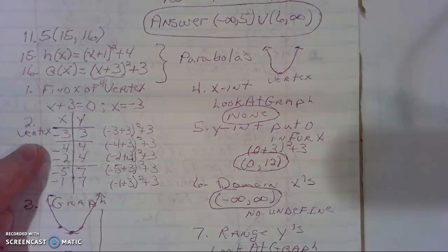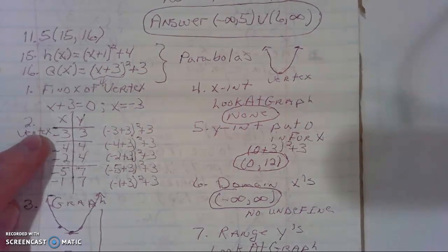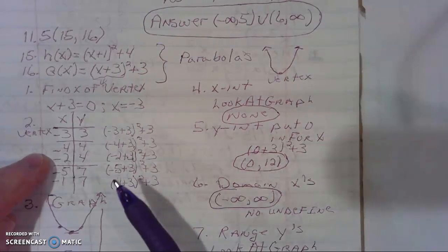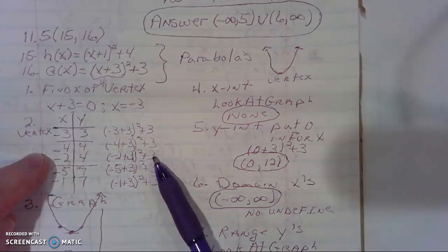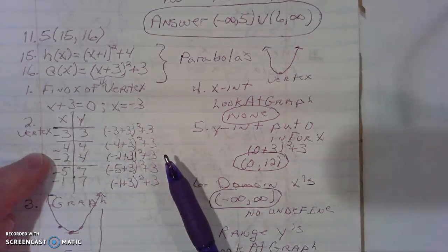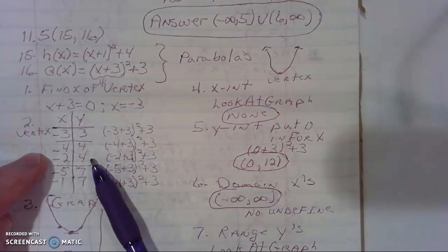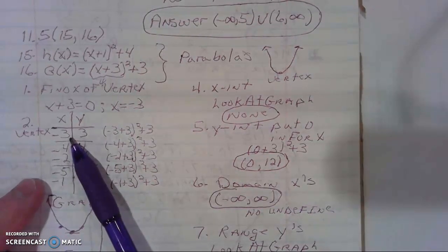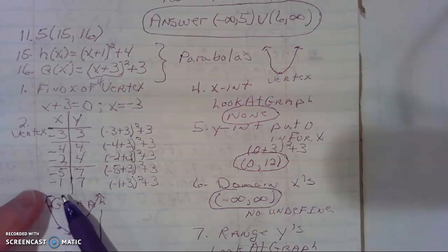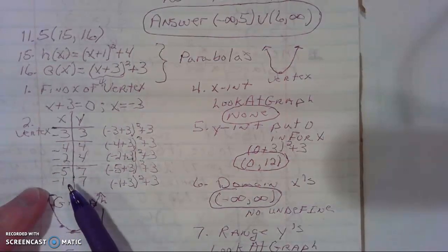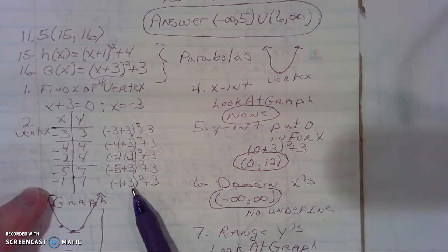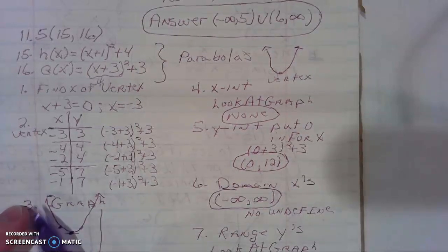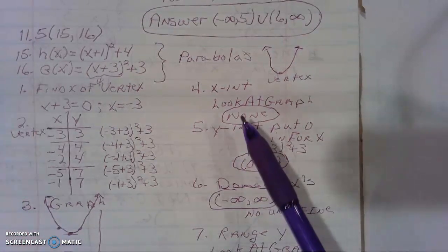Then I went on each side of that negative 3. I went to the left of negative 3, negative 4. I went to the right of negative 3, negative 2. As I've shown, I put those back in the equation here, and they worked out to give me 4 and 4. I plotted those points. Then I went 2 to the left of negative 3, negative 5, and then 2 to the right of negative 3, negative 1. Again, I put those in my equation, and they came out to 7, and I plotted those points. And then I connected them. I got my parabola.